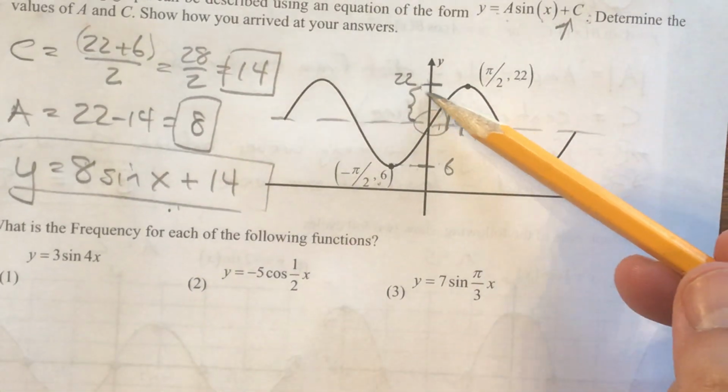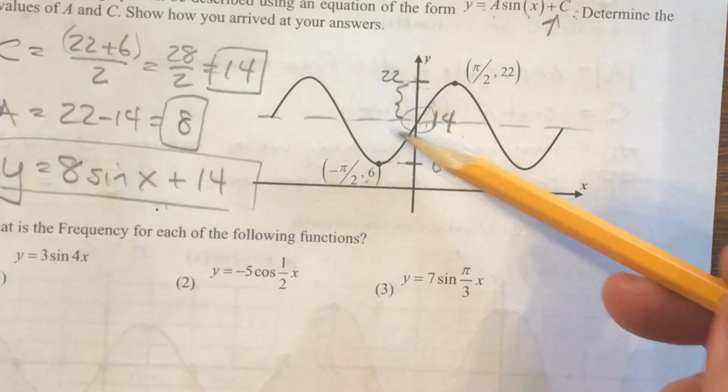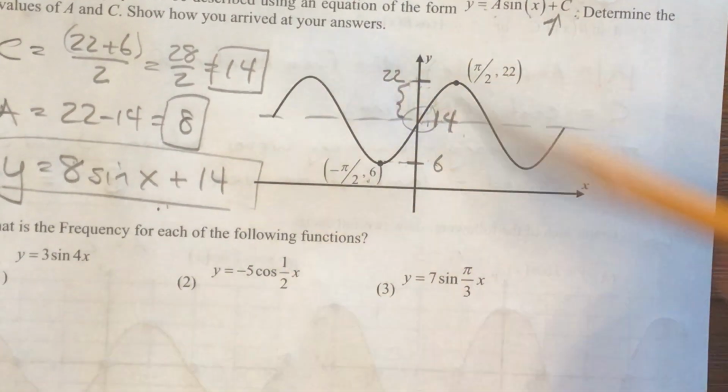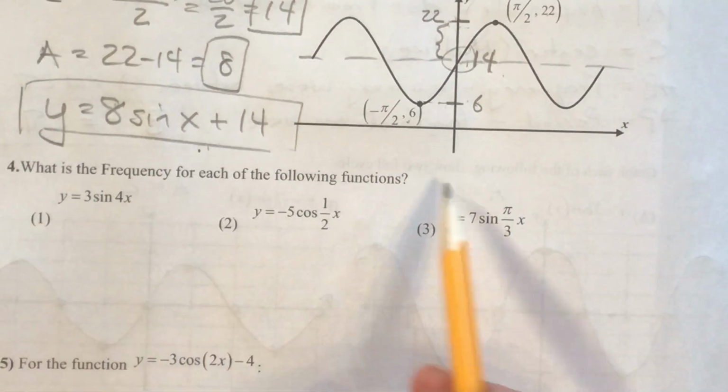Again, you could put this in your calculator. You'd have to change your window. You got to get up to 22. And you should be able to see this if you change the window and make it go up higher. All right, here we go.